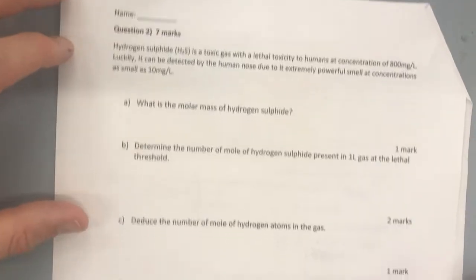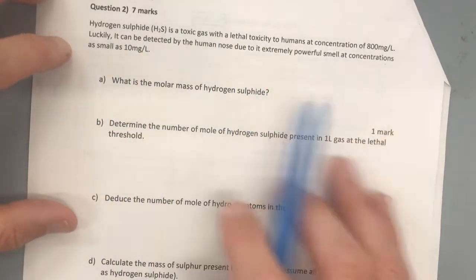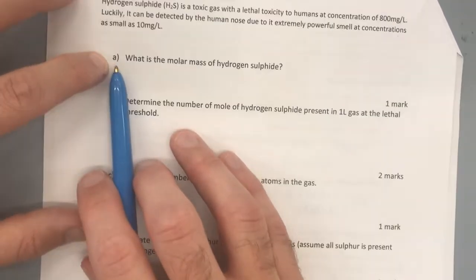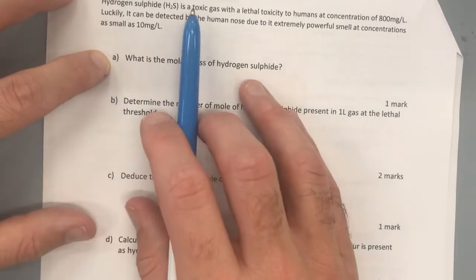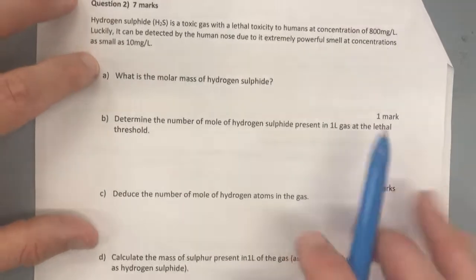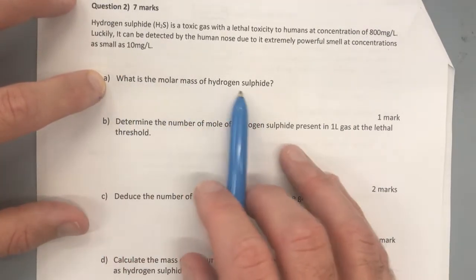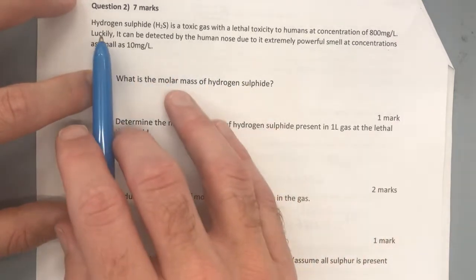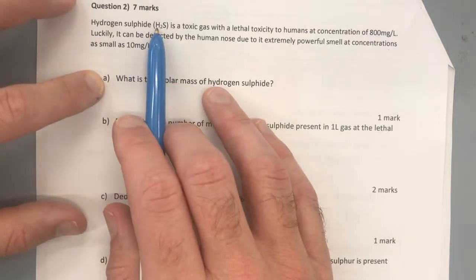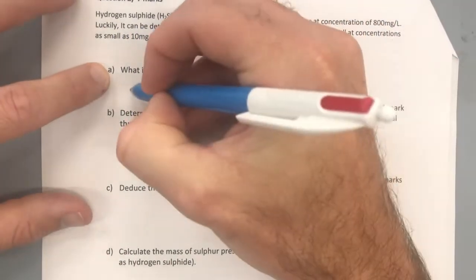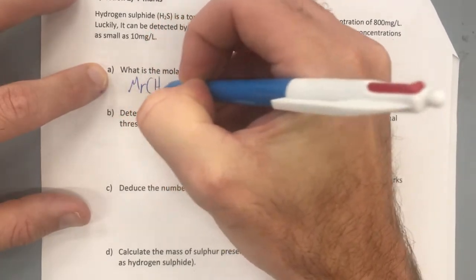Question 2 of our practice test, we have a bit of information here, and I'm going to go straight into my questions because basically I can still read this a bit later on. I'm going to start off with, what is the molar mass of hydrogen sulfide? So I need to know what hydrogen sulfide is, so I'm going to start reading this. Hydrogen sulfide, here's a molecular formula for it. So what is our molar mass of H2S?